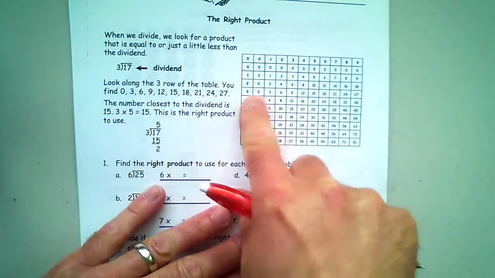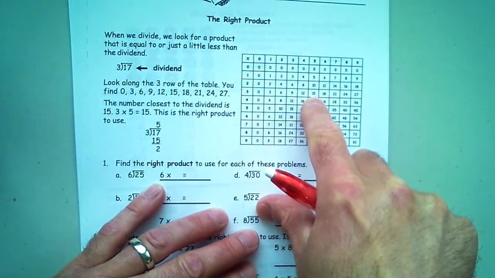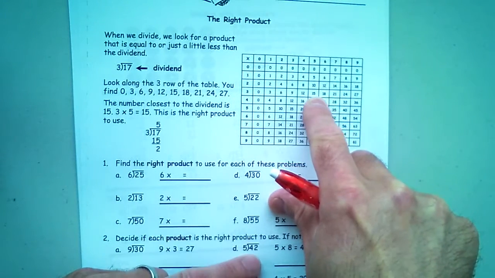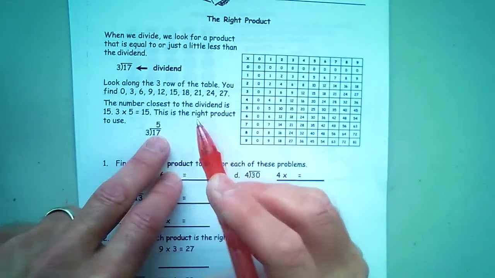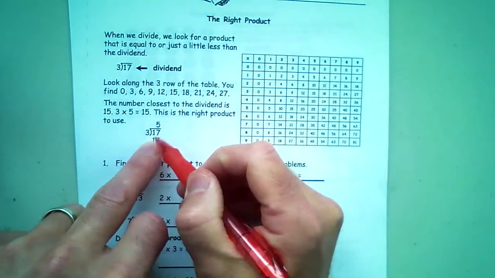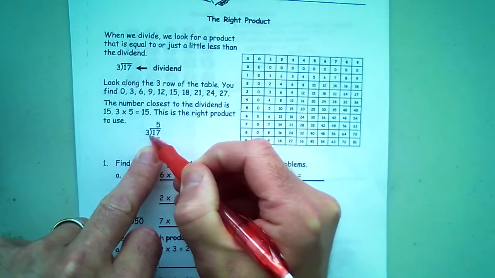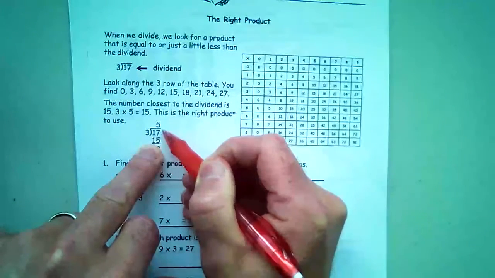You can see that's why they're giving you this table. If we go to 6 times 3, that's 18, too big. So the biggest we can go is 15, so it's 5 times, and hence you put the 5. Once again, we put the 5 over the 7, showing that 3 goes into 17, not 3 goes into 1. That's why it's important to put it over the 7.